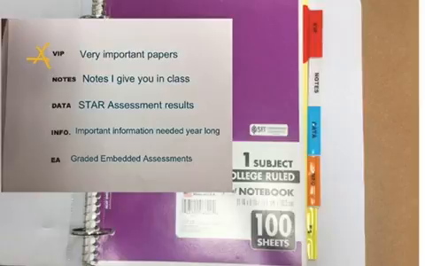The next section will be notes. So anytime we do notes in class, I usually just Xerox and give you a copy. I don't ever make you write down notes. So if I pass out notes, and it might be notes on how to write a paragraph format, it could be notes on sentence structure, whatever, it's going to go in this section.